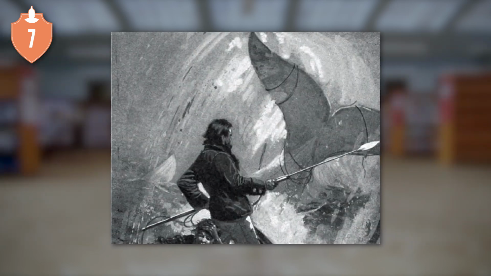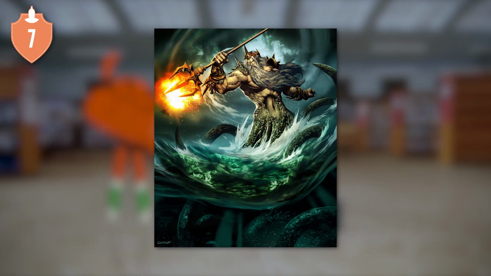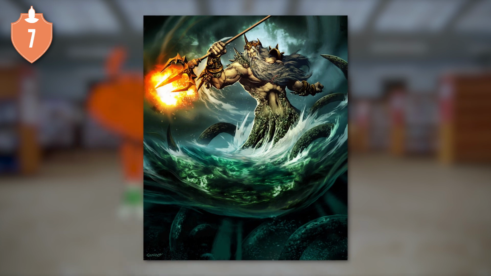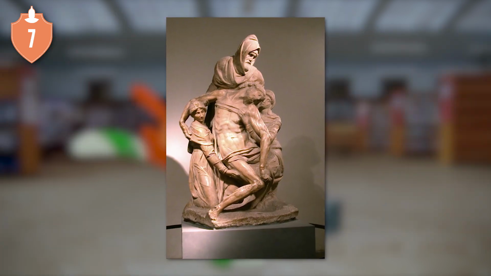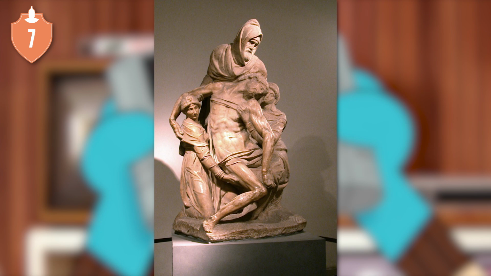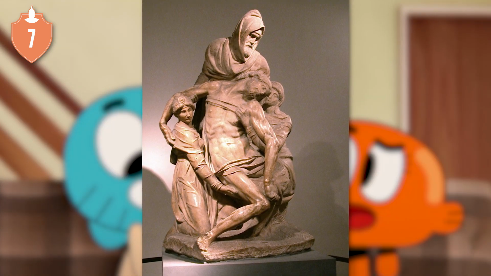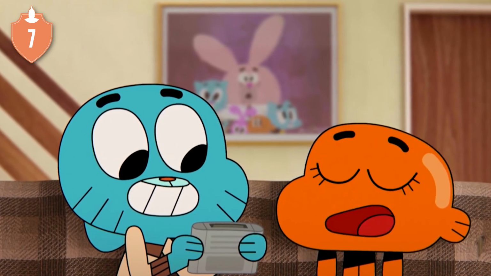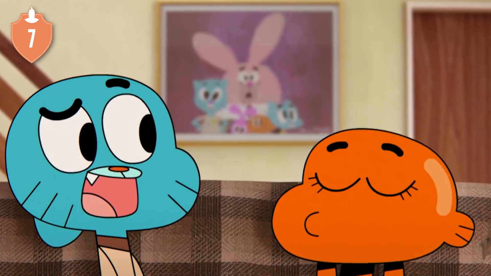Ahab, of course, a reference to the obsessive sea captain in Moby Dick. Poseidon, the Greek god of the sea, also known as Neptune in the Roman pantheon. Nicodemus is most likely a reference to Saint Nicodemus of the Holy Mountain, who was said to have a love for all things, just like our buddy Darwin. And finally, the third refers to the number 3.